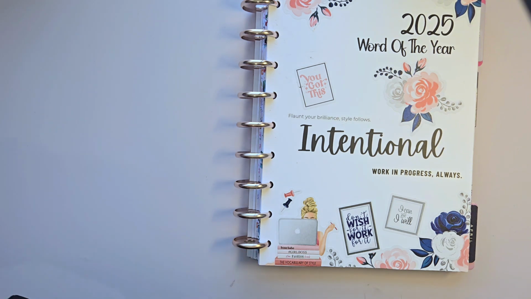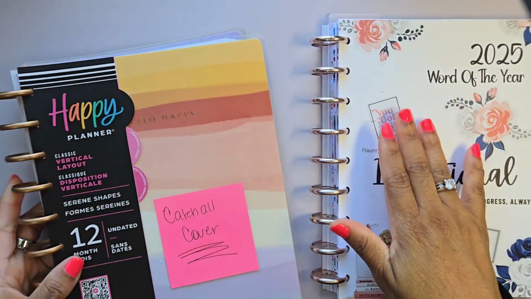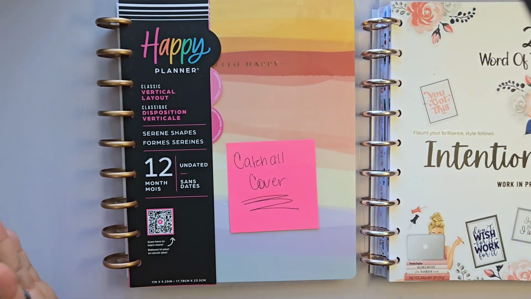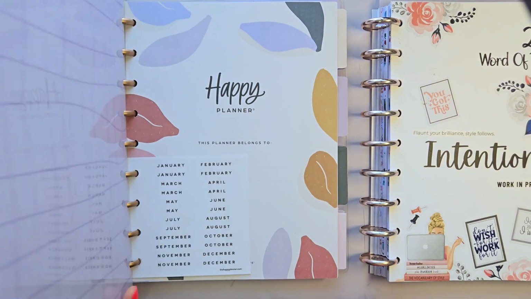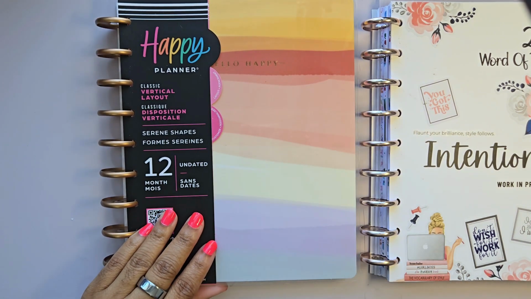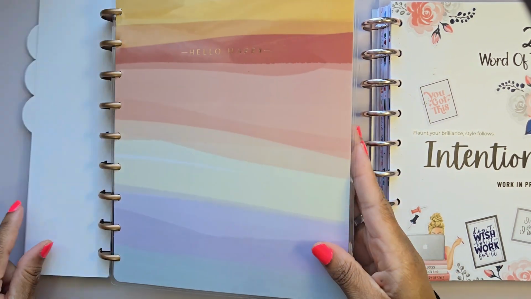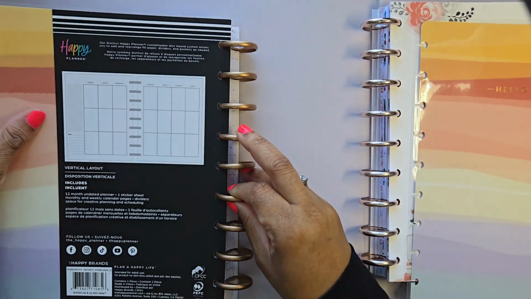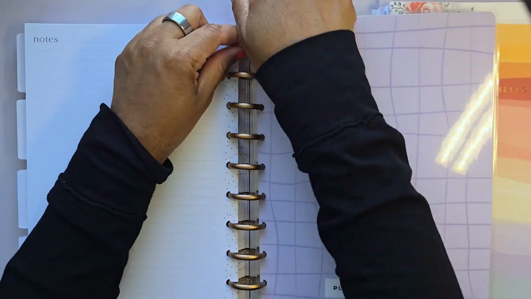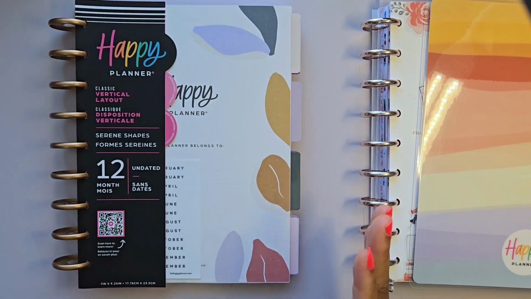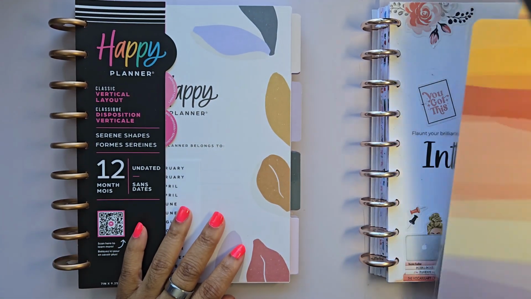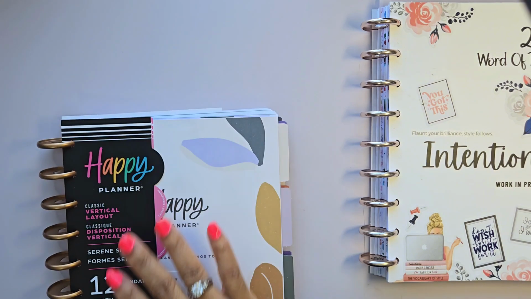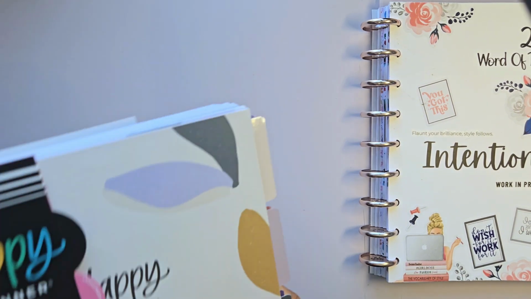I purposely chose to use a cover that would go well with these discs. So I bought this undated planner out of the spring collection, I think. And I like to keep my undated planners together, if I'm being honest with you. I don't like to break those apart because you can always use an undated planner. You don't have to use it the year you bought it. So I don't like to take these apart, and I'm not going to take it apart. I am just going to use the cover. So we're going to sit this off to the side because that's all I'm using out of this planner.